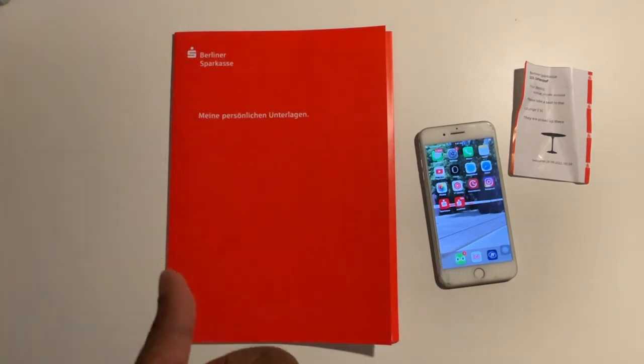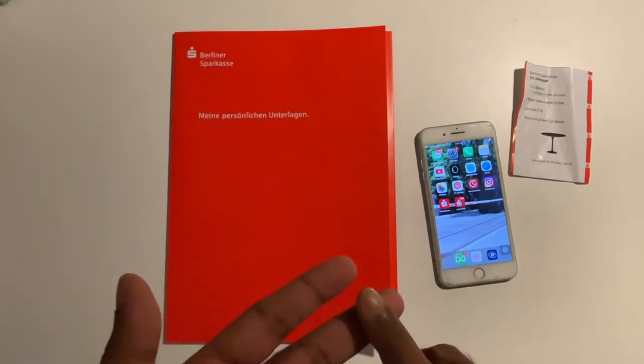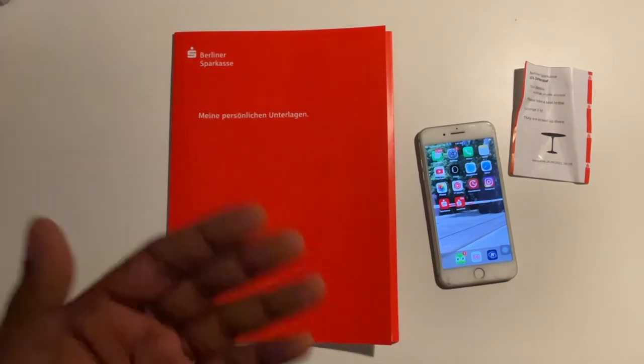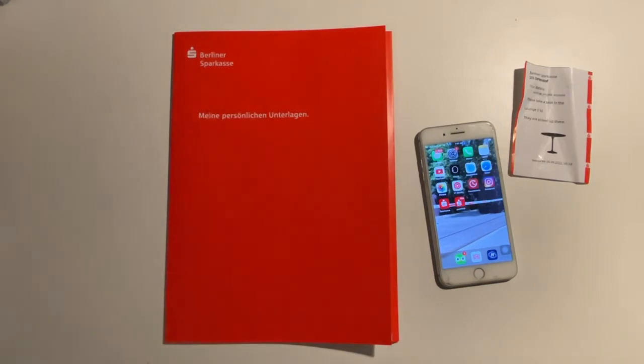Your owner will give you that, and then your passport and visa. There is also an Anmeldung form, which I will share in the video description. You only need these 3 things. You get the slot, you go there, and within 5 to 10 minutes that activity is also done.